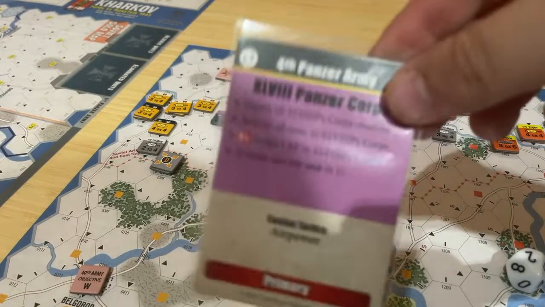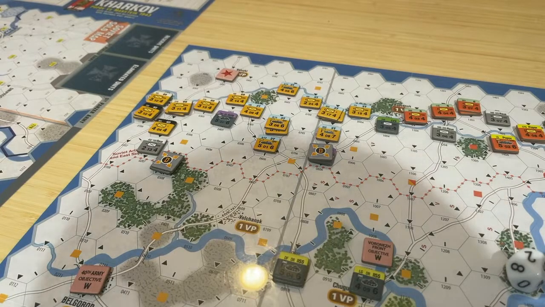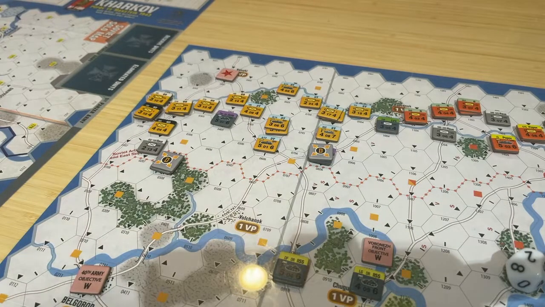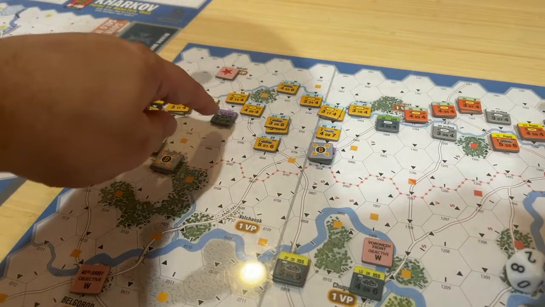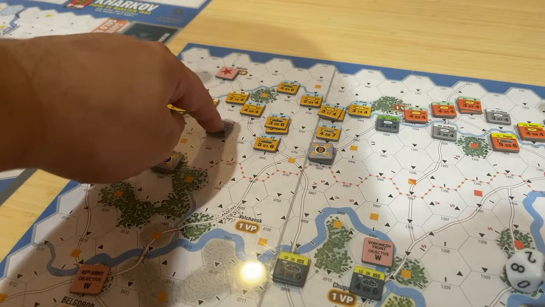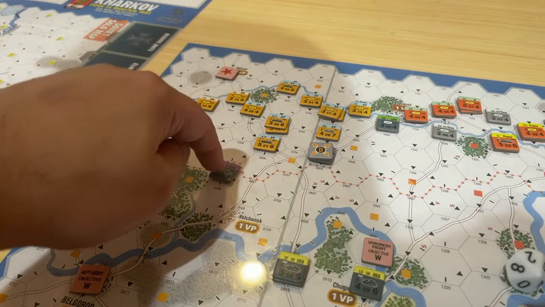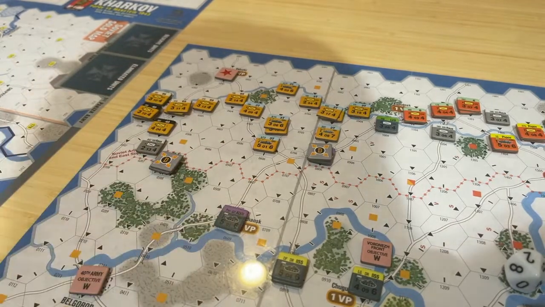So I'm going to play the purple. We're going to activate the purple units. So I want to get out of dodge. This guy has 6 movement right here, and I can't go in a zone of control. I have to worry about that, but I can go 1, 2, 3, 4, 5, and then I can just stay in that city.